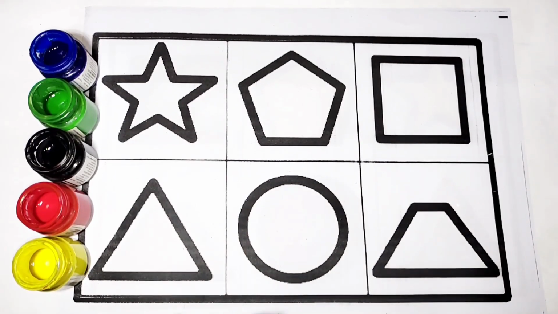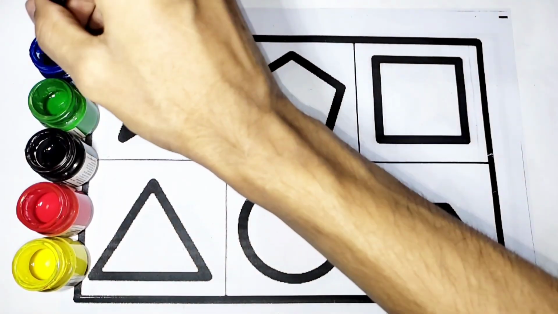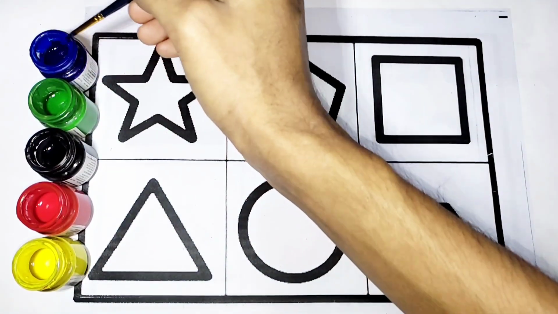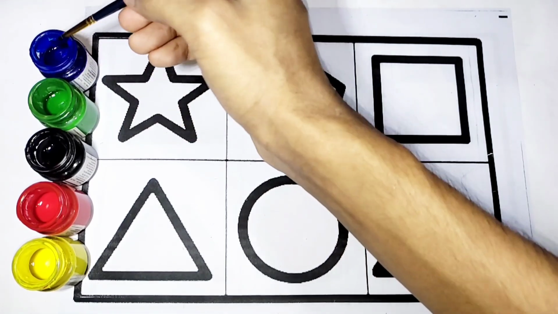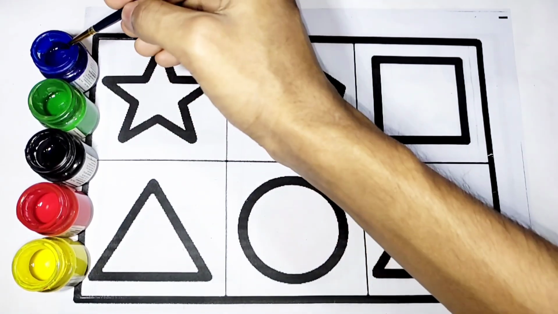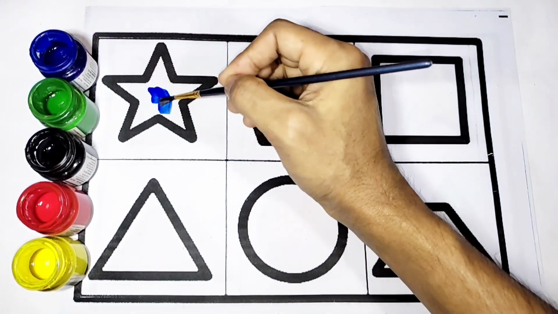Today we are coloring 2D shapes. Kids, first we are coloring the shape of star. Now we're using the color blue, and first we are coloring the shape of star.